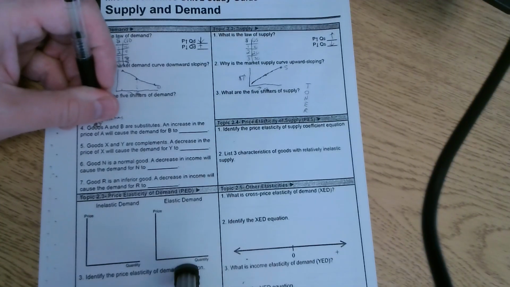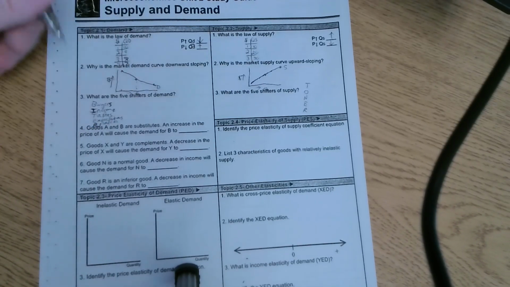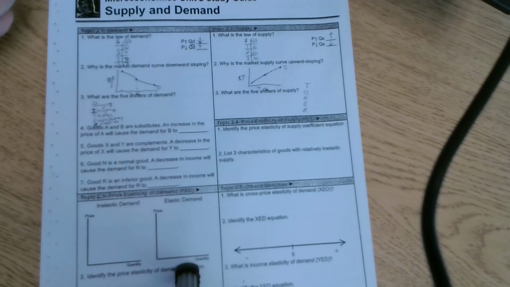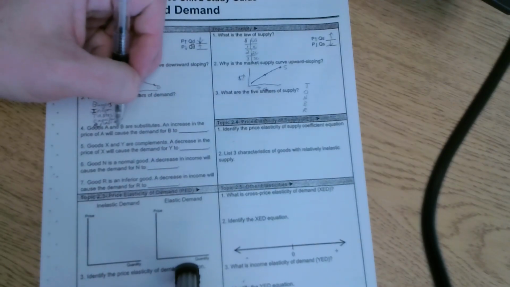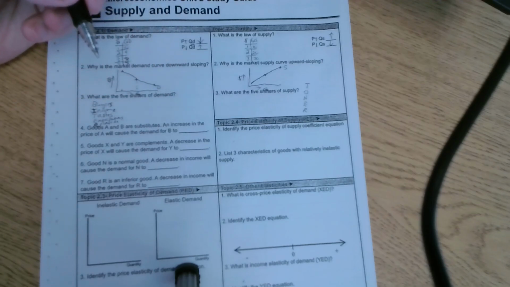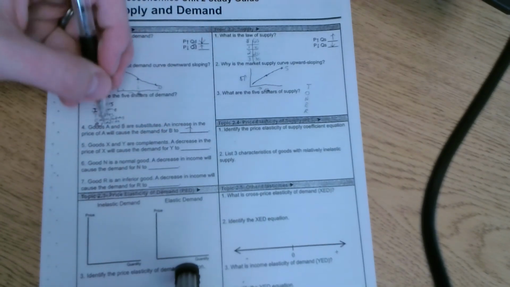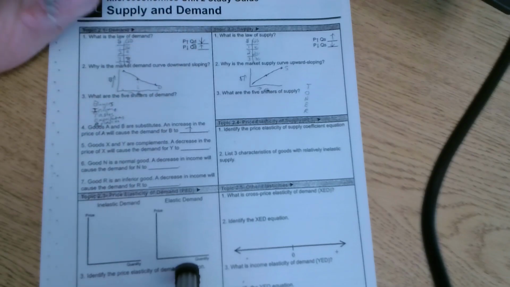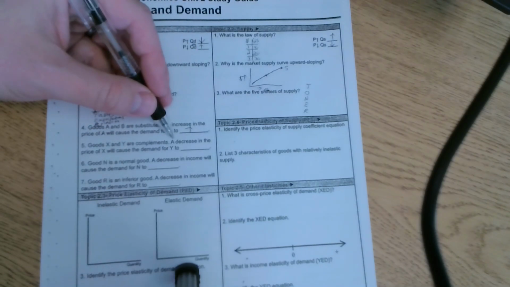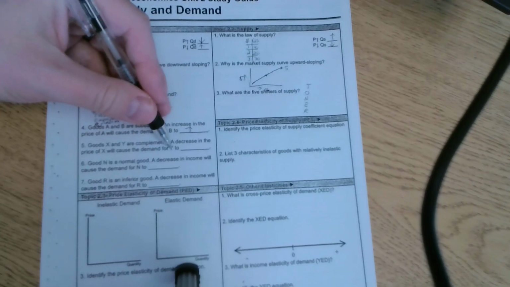And then finally, the price of related goods. That's where we get into our substitutes and complementary goods. Substitute goods we're buying in place of one another. Complementary goods we're buying together. So goods A and B are substitute goods. An increase in the price of A will cause the demand for B to do what? If these are substitutes, and A gets more expensive, then the demand for B is going to go up because fewer people are going to buy A, more people will buy B. Goods X and Y are complements. They're bought together. So a decrease in the price of X will cause the demand for Y to do what?